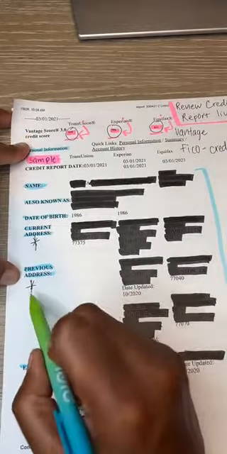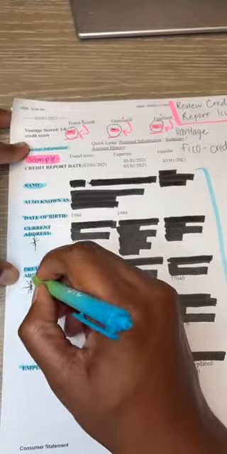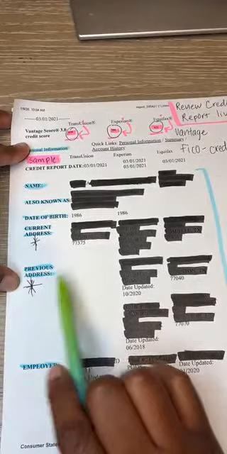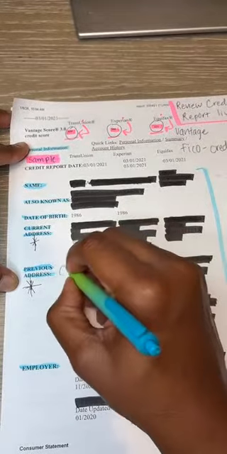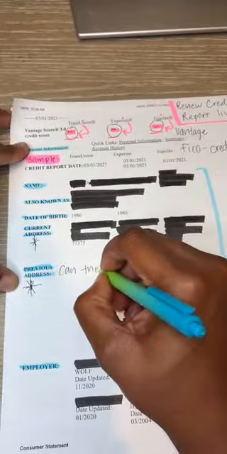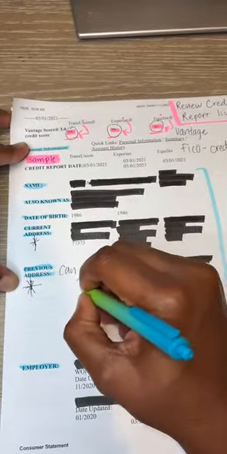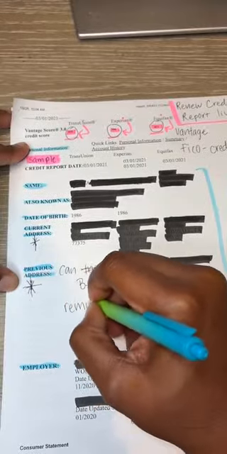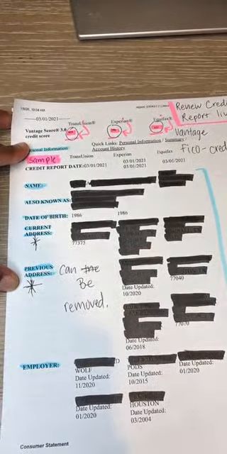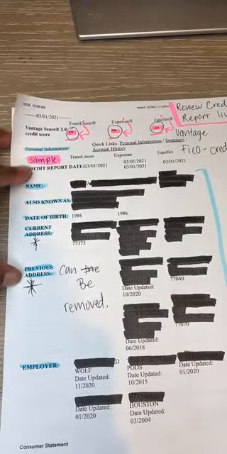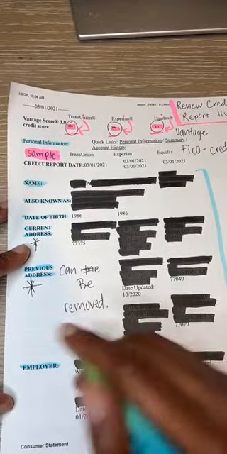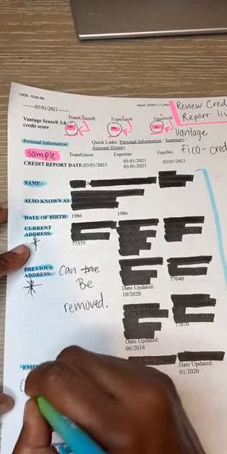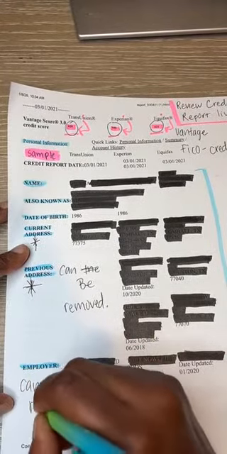And then also there's really no reason to have your previous addresses listed. So even if you do have previous addresses listed, you can get these removed. If you so want, it can be removed. These are the sections that are listed. These also, if these are old jobs, can be removed.